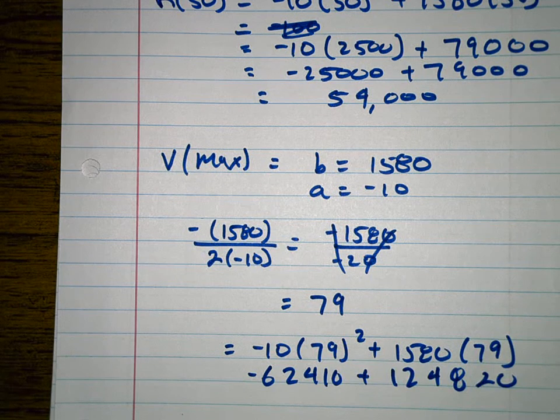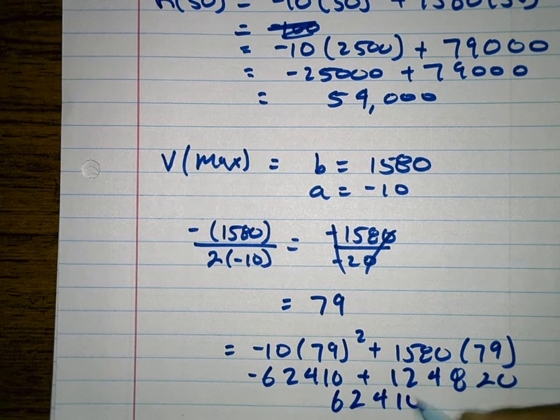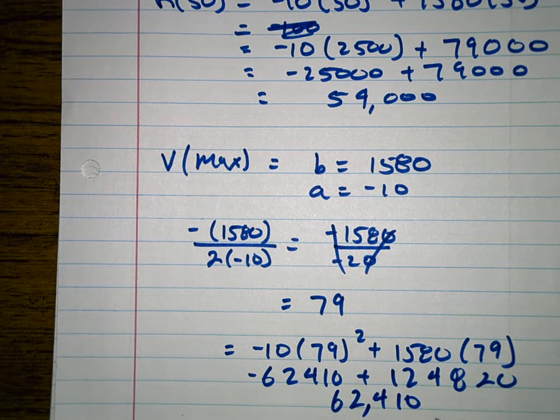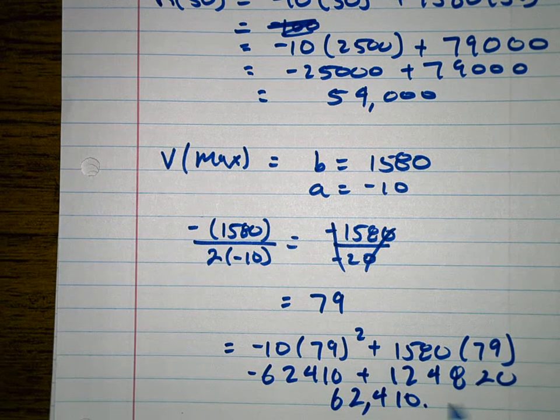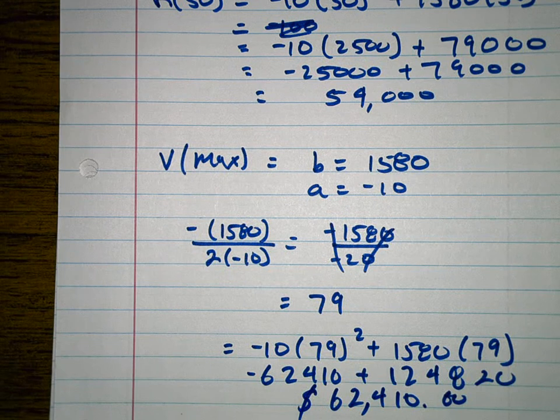Combine those two together, and there it is right there. That's our actual max revenue by finding the vertex. That was part C.